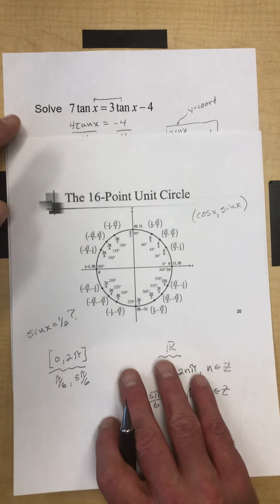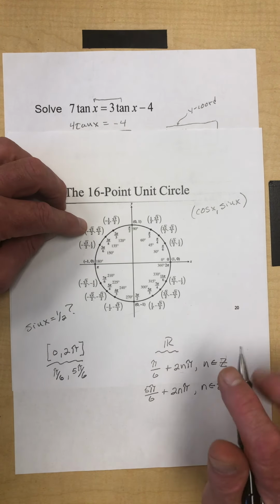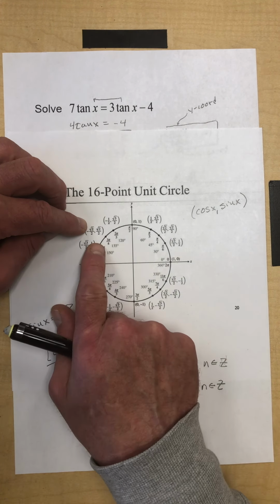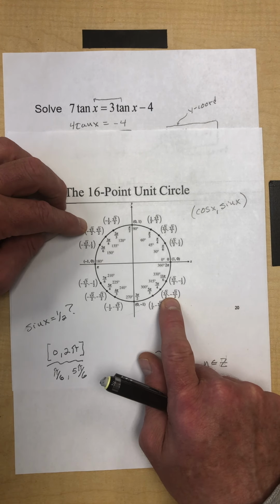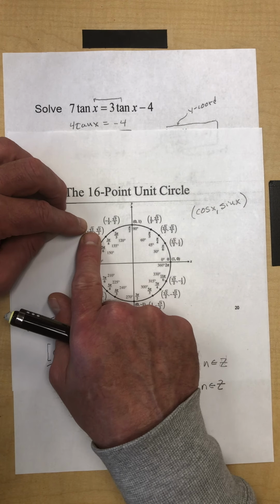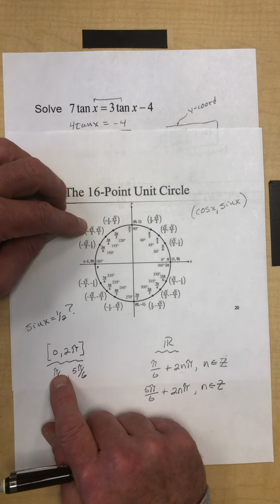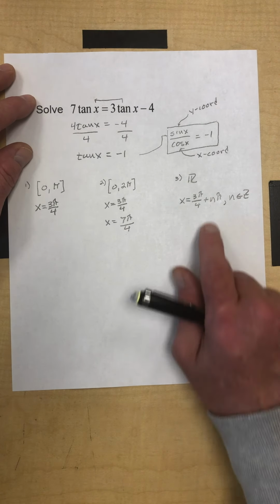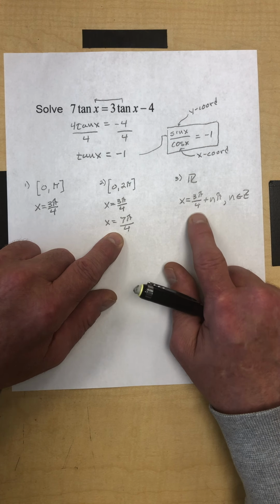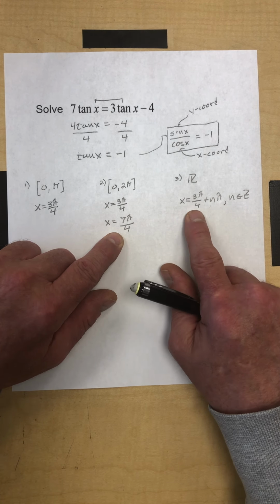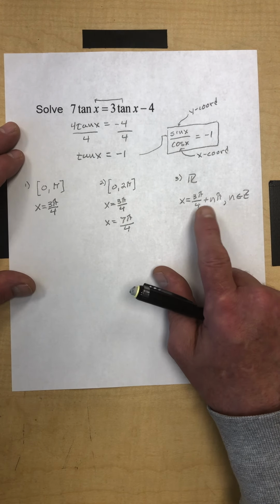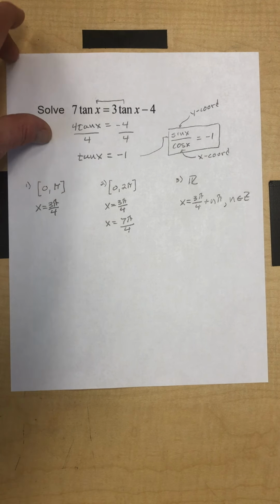If we go 3 pi over 4 and add pi radians, that'll take us down here. So if I go 3 pi over 4 plus 1 pi, that would take me to there. If I go 3 pi over 4 plus 2 pi, that would take me here and then all the way back around. Technically, this guy right here includes this guy when n equals 1, because 3 pi over 4 plus pi would be 3 pi over 4 plus 4 pi over 4, which would give you 7 pi over 4. So that's probably the best way to do it. So that guy's done.